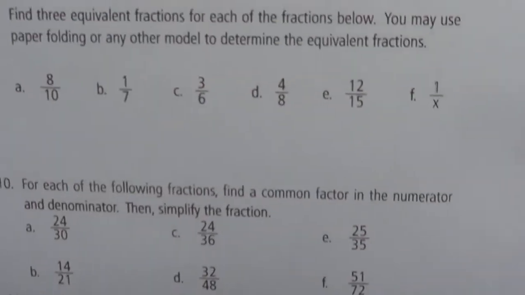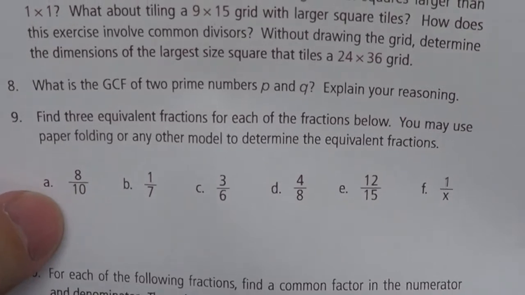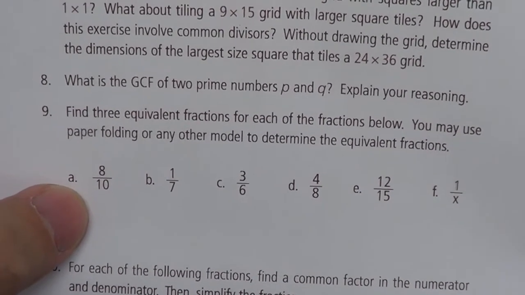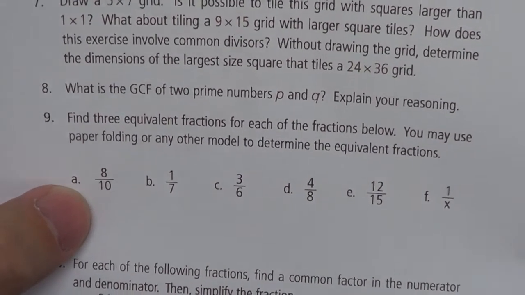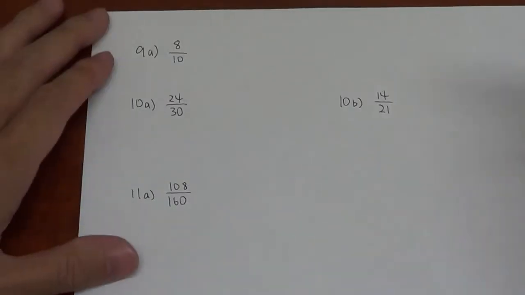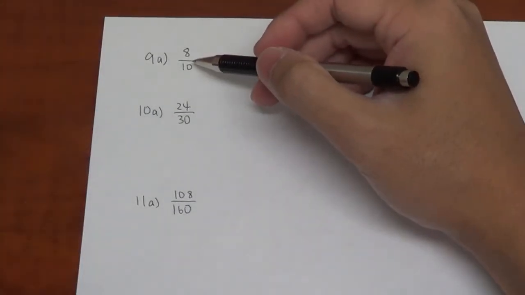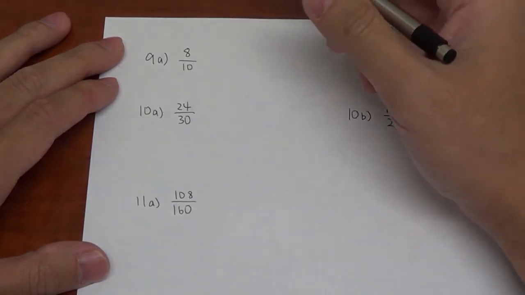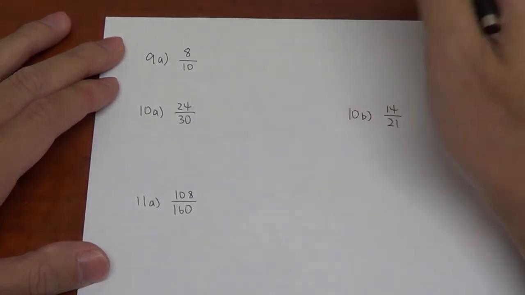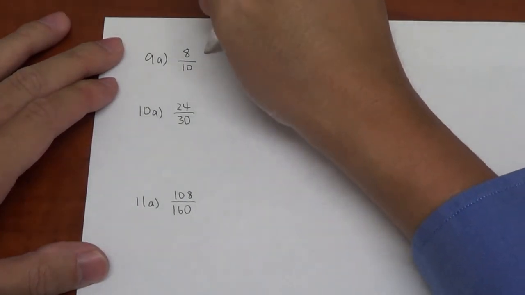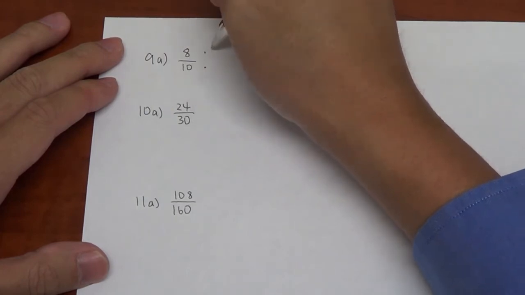Alright, number 9. We are given a fraction, and we're supposed to find 3 equivalent fractions. Okay, now that means you can either reduce or expand on a fraction. Expanding is probably going to be the easiest route. Okay, so starting with 9a, we have 8 over 10. Okay, and this is kind of an open-ended question because there are infinite number of possibilities, because you simply just have to multiply the numerator and the denominator by the same number, right?